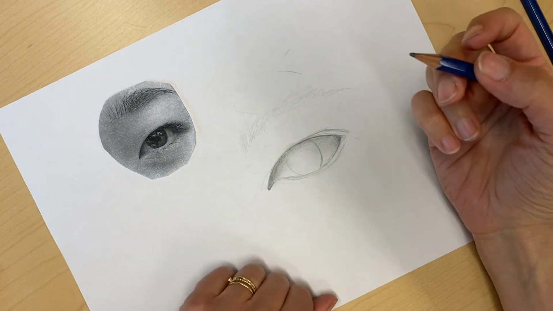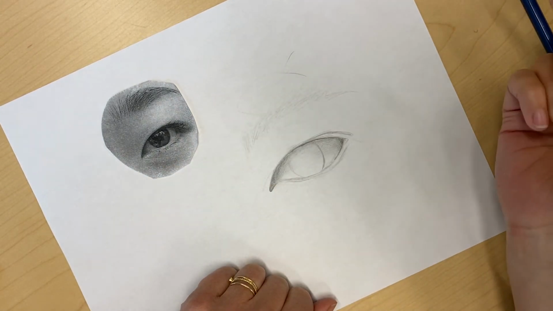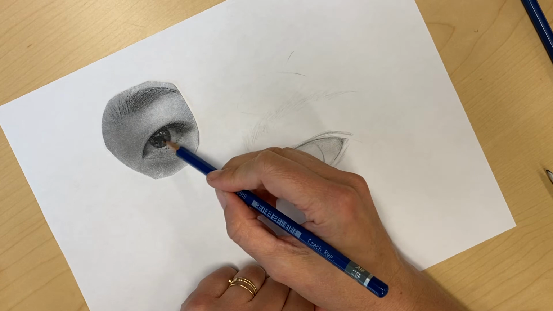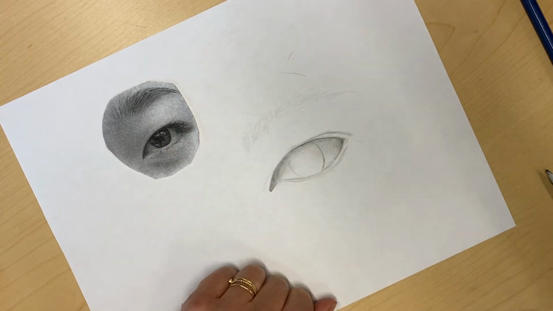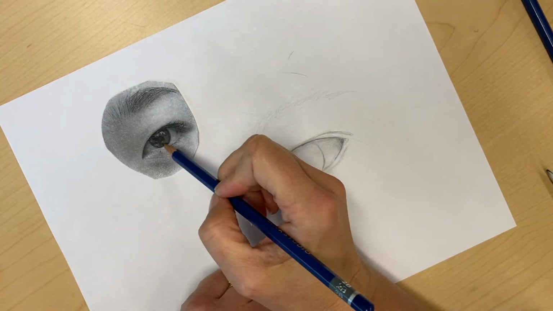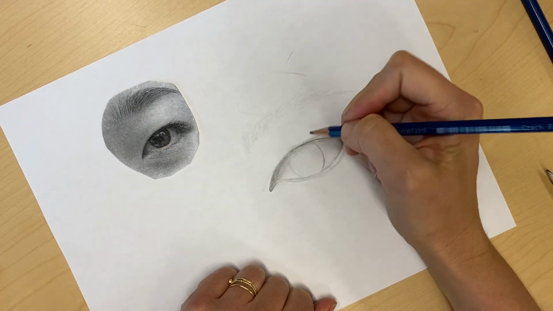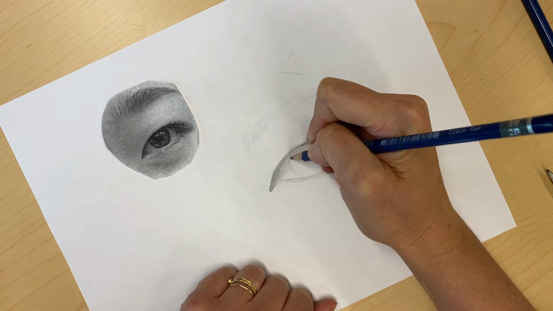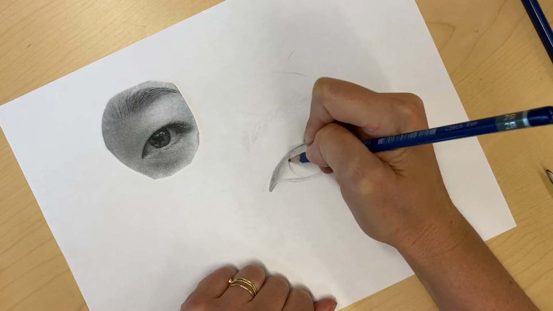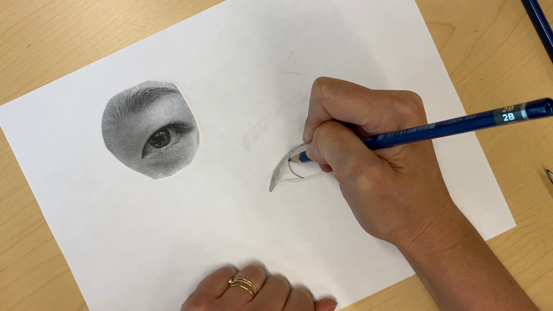And then the iris. On this one, it's a little tricky because with all these reflections, we can't really see the pupil. So I'm going to make the outside darker to start and clean up that line.